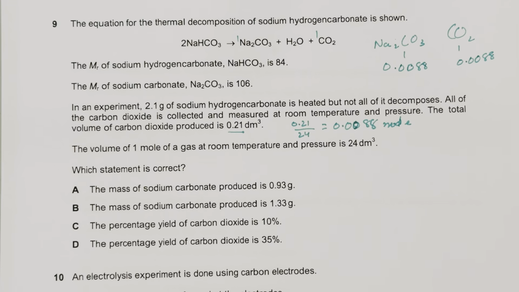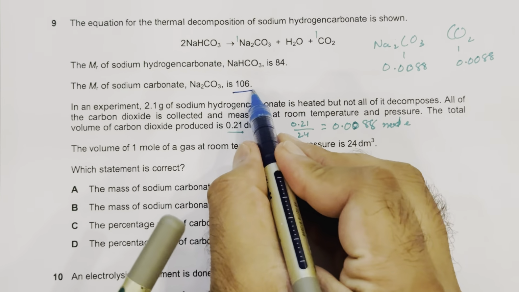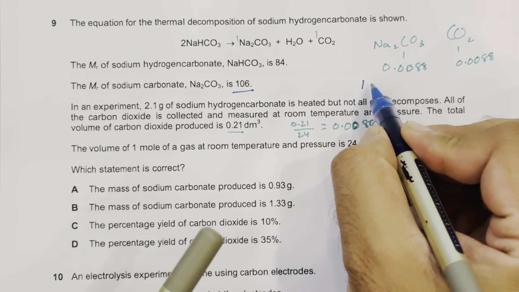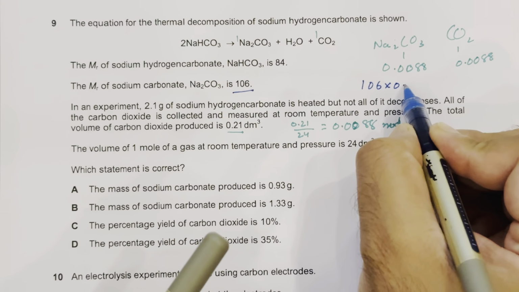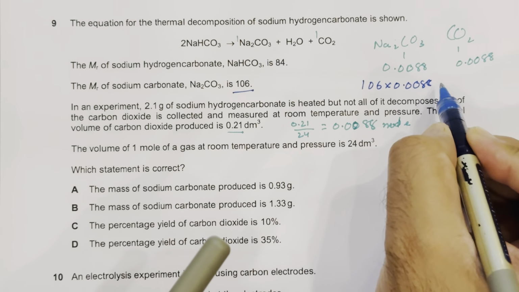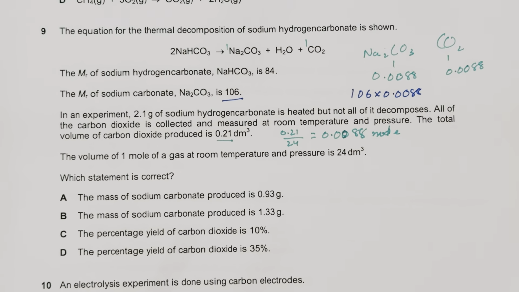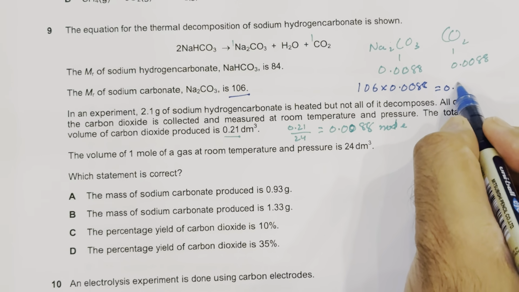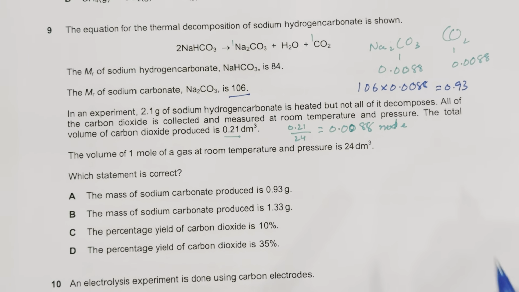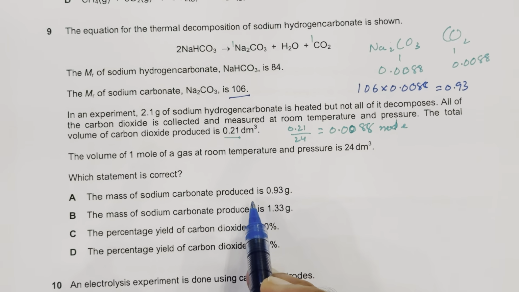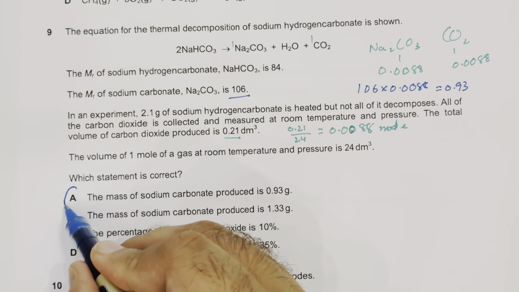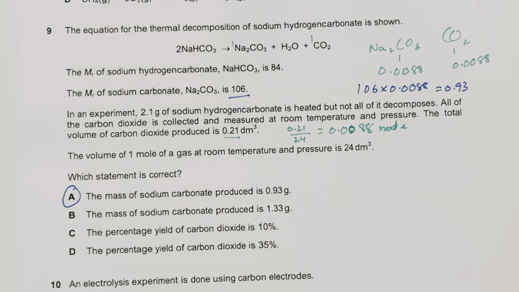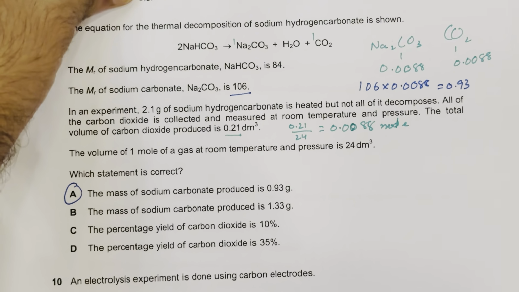When we multiply moles by its molar mass, we get the mass. So we multiply 106 by 0.0088 and get 0.93. So 0.93 grams of sodium carbonate is produced. So option A is correct. We don't need to check all those options because this option comes from our calculation.